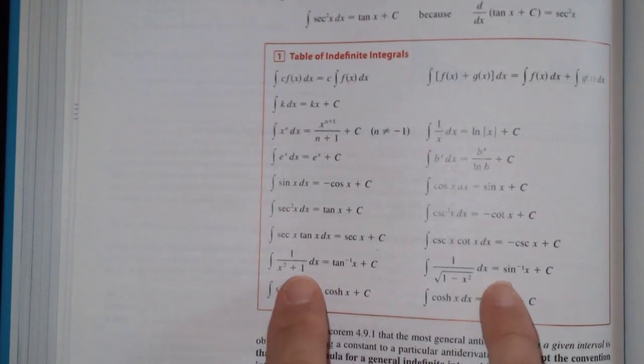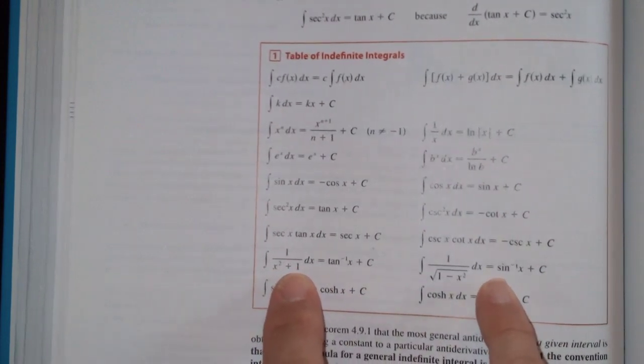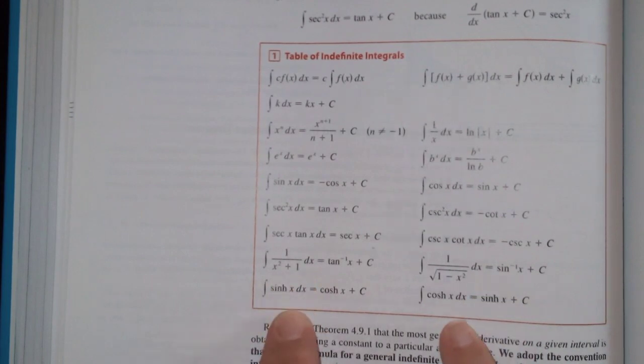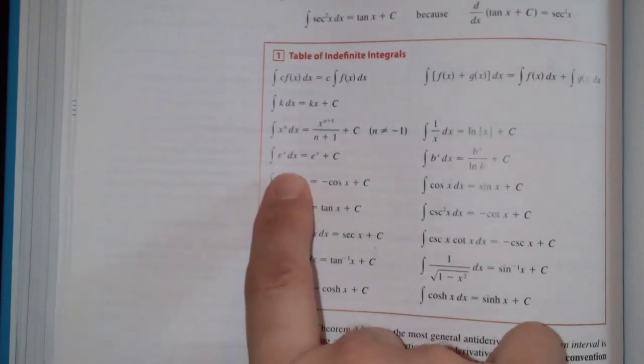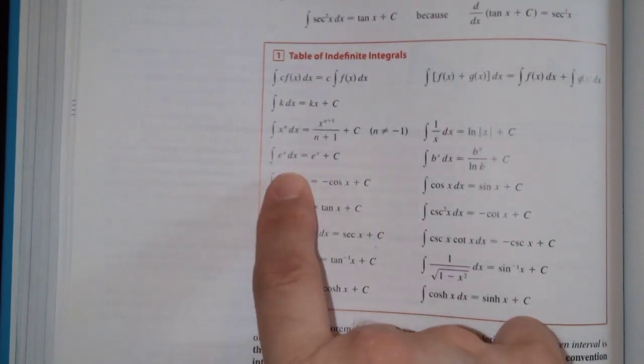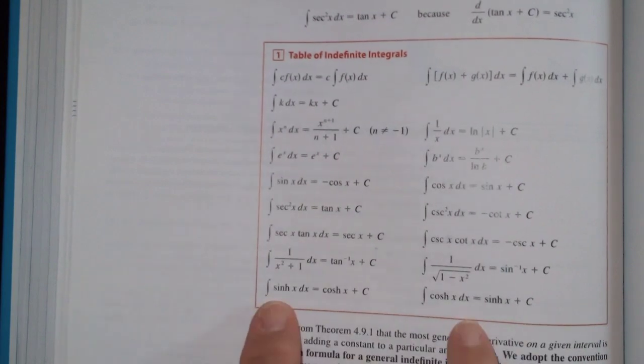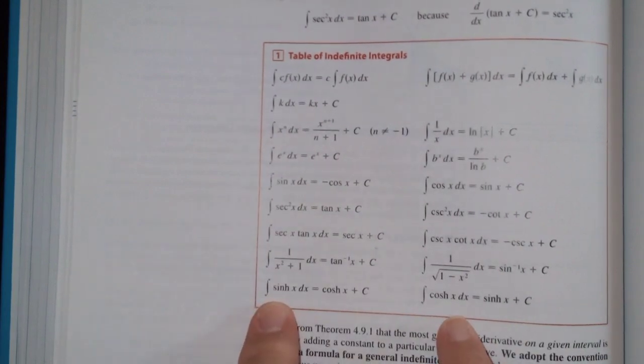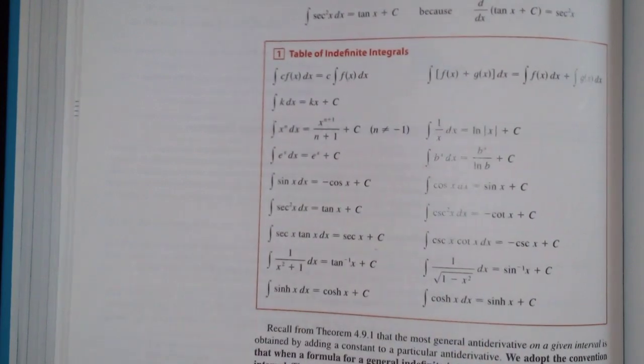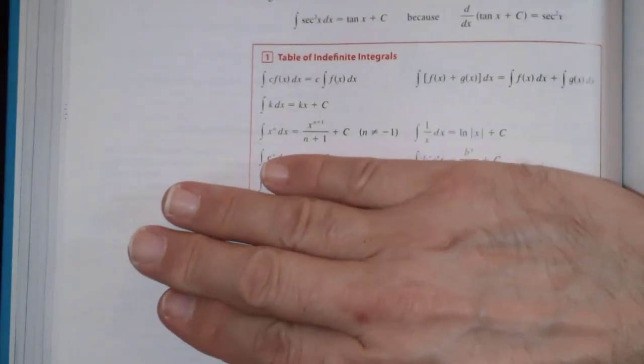These two are also on the formula sheet because they are our inverse trig functions. And these two we didn't cover on purpose because hyperbolic functions are annoying and they're written in terms of e anyway. So I really only have to remember the e rule. I'm never going to use hyperbolic functions in this course. So really the ones I have to remember are up here.